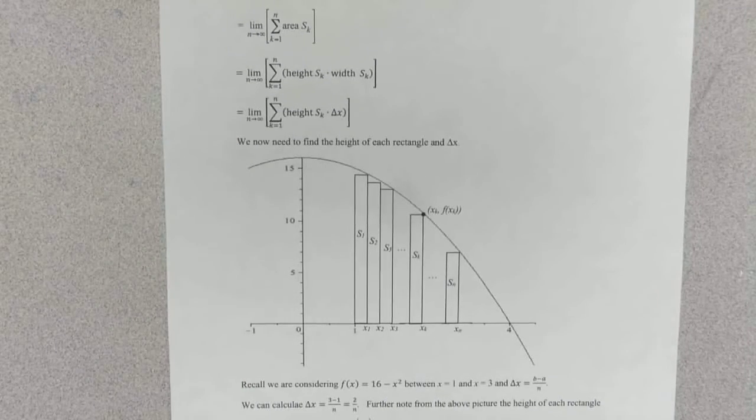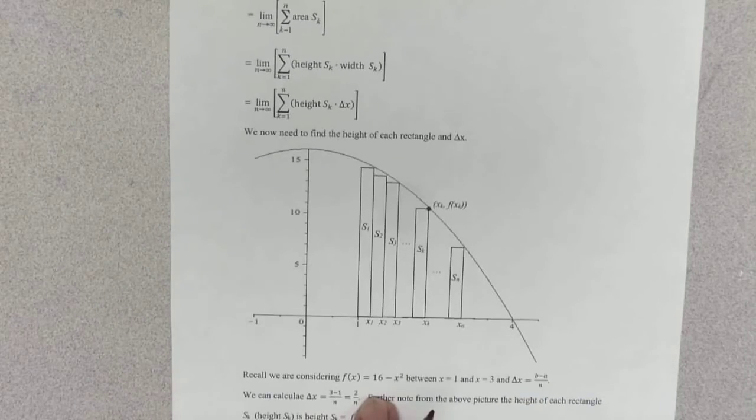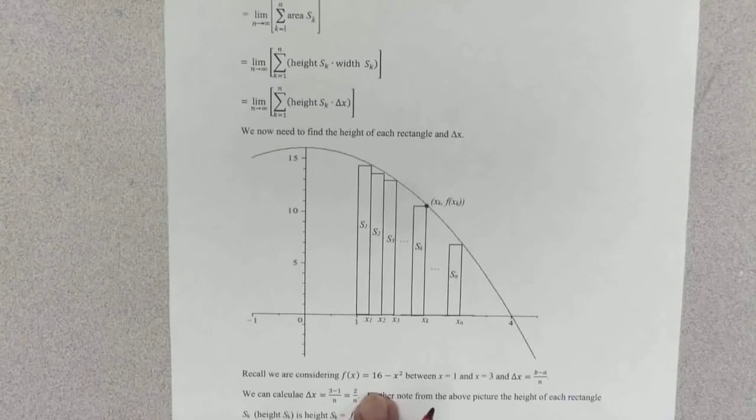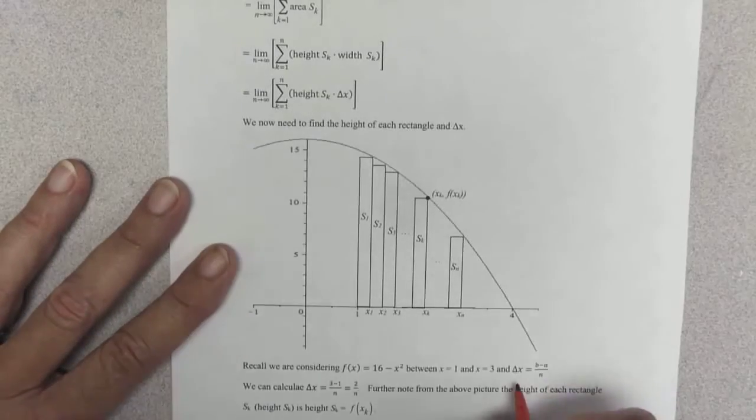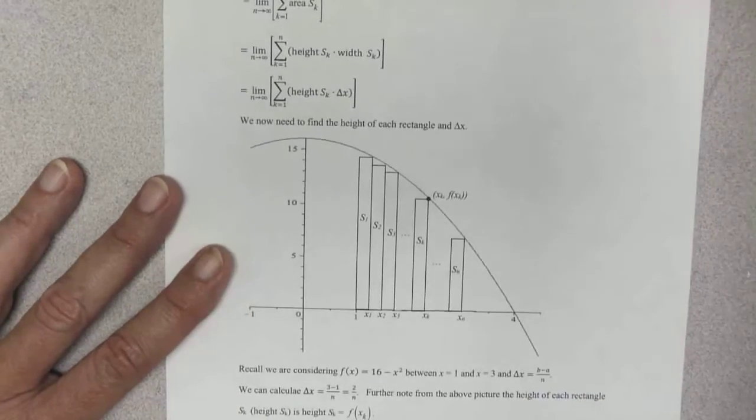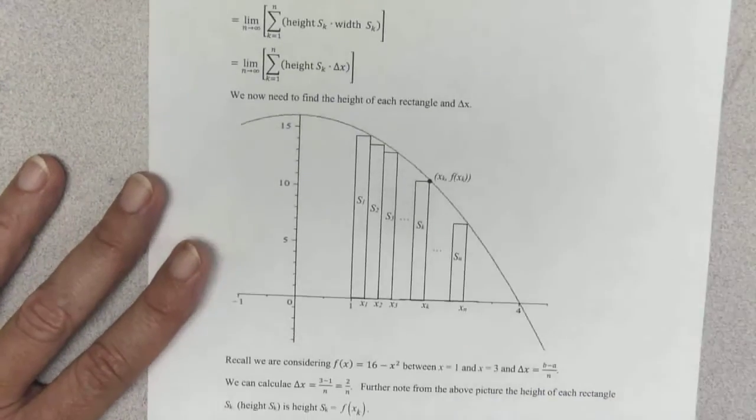So delta x is easy. That's down below here. Recall, we are considering f of x equals x squared minus 16 between x equals 1 to 3. And it is still true. Zoom in just a little bit here, to see these things down at the bottom better.